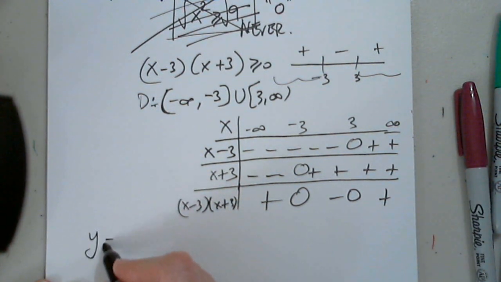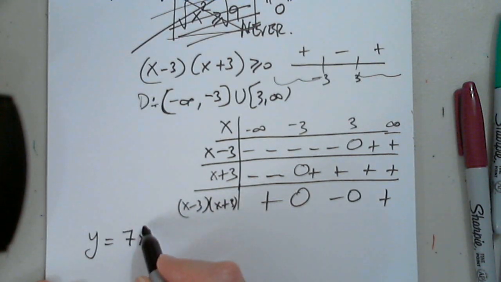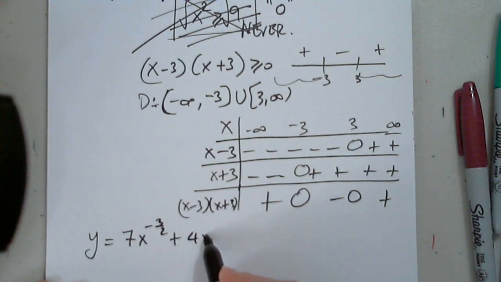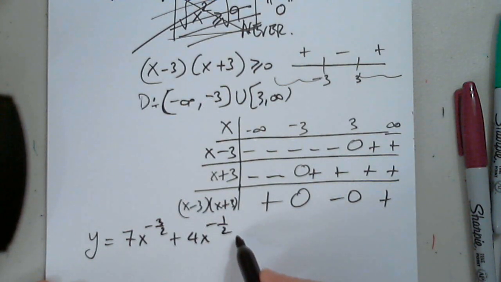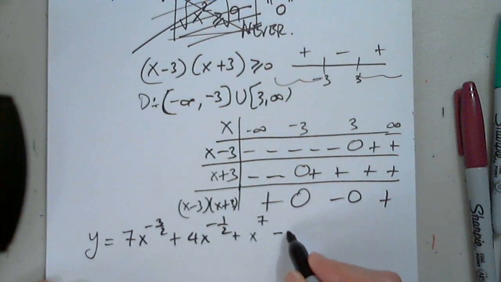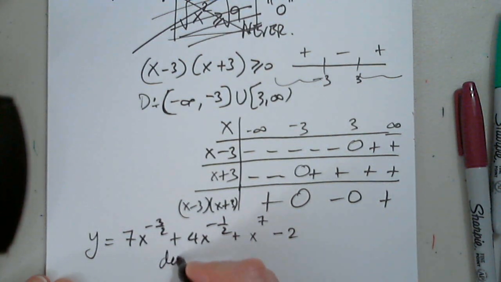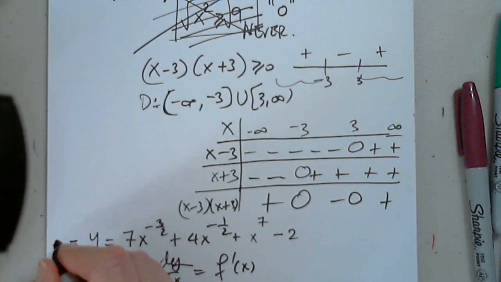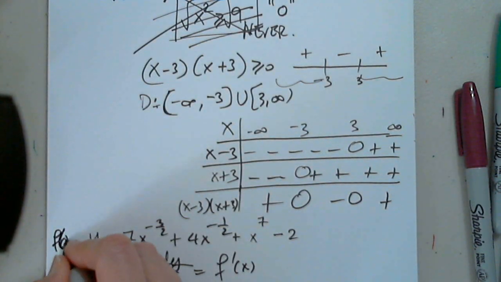It was to find the derivative of y equals 7x to the -3/2 plus 4x to the -1/2 plus x to the 7th minus 2. And then it just says find the derivative. Very good. So we are asked to find dy over dx, which is the same thing as f prime of x if you want to denote this by f of x.